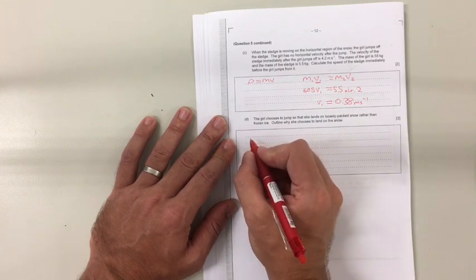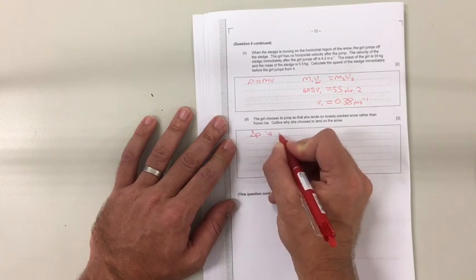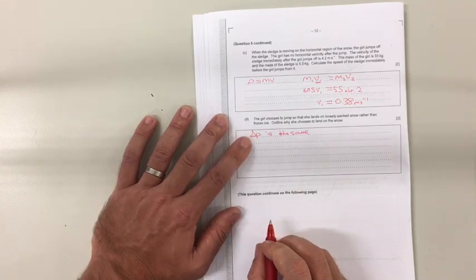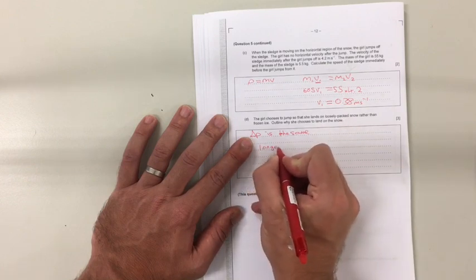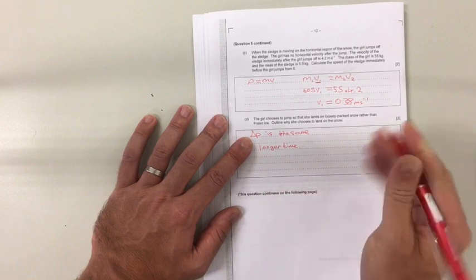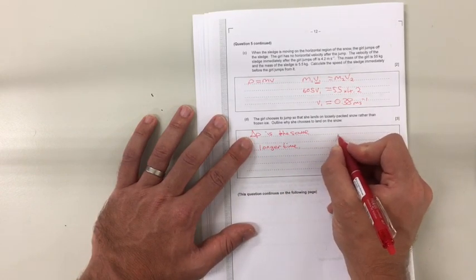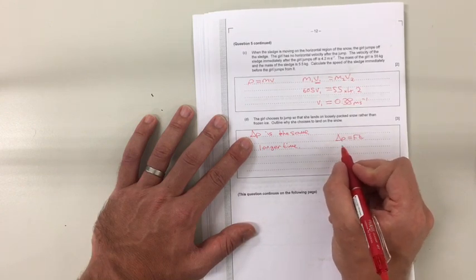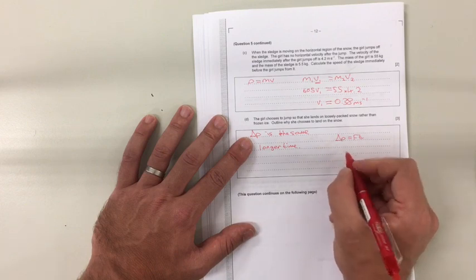So she needs to stop, so her change in momentum is going to be the same no matter what she lands on. So for the same change in momentum, what you want with the snow is a longer time. The snow is going to compress, and so the change in momentum is going to happen over a longer time. So the change in momentum equals Ft. So with a longer time, with the same change in momentum, the force is going to be smaller.